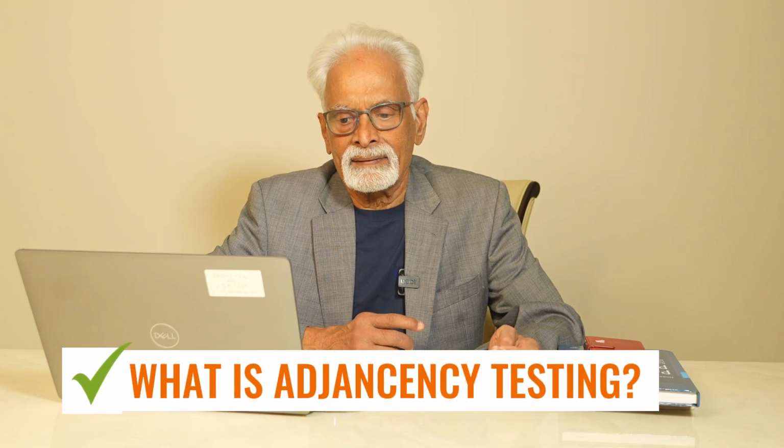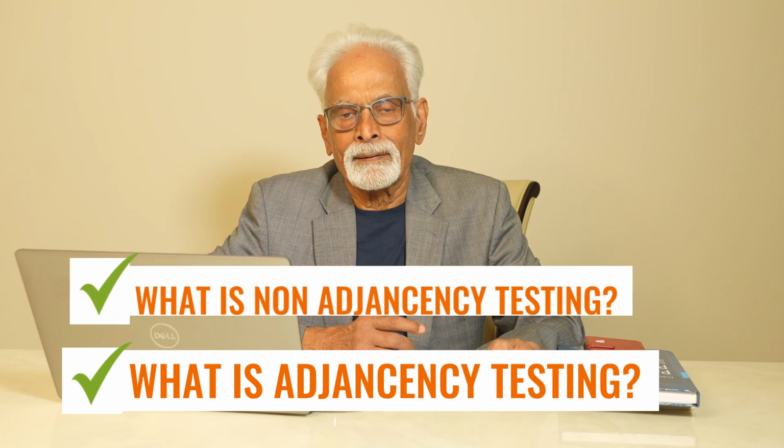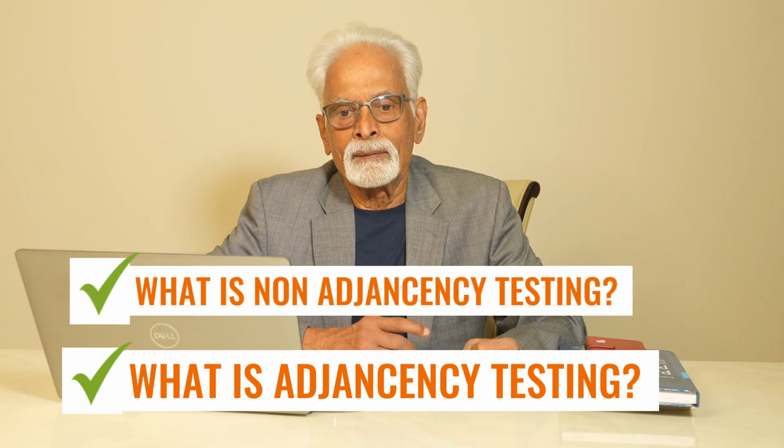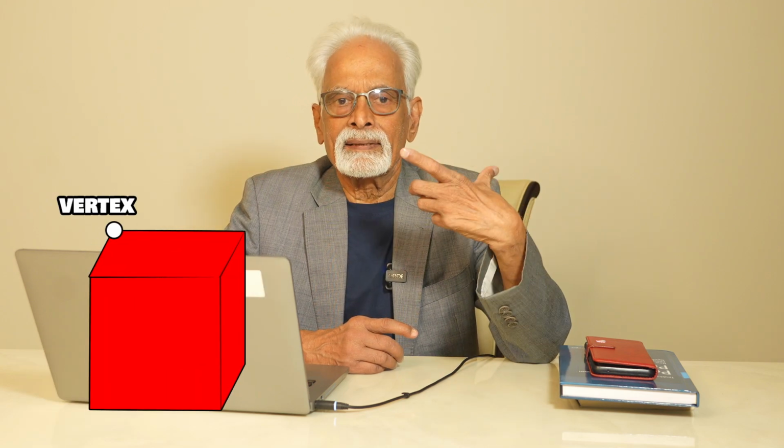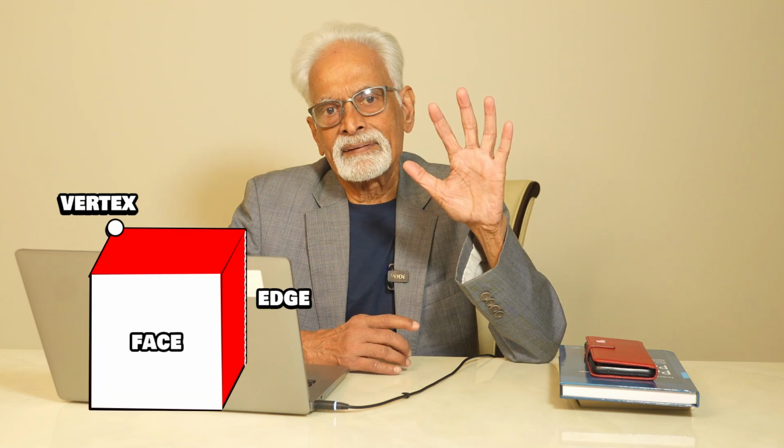So I will first explain what adjacency testing or non-adjacency testing in polytopes is, and then discuss the non-adjacency testing problem in the pedigree polytope. Given a polytope, we have the vertices, and then the edges, then the faces.